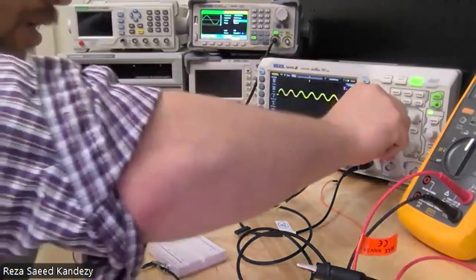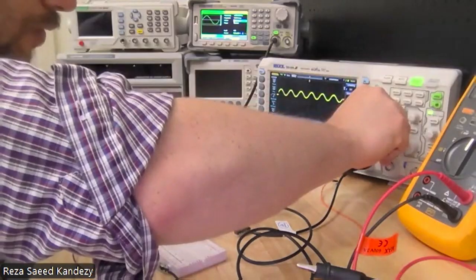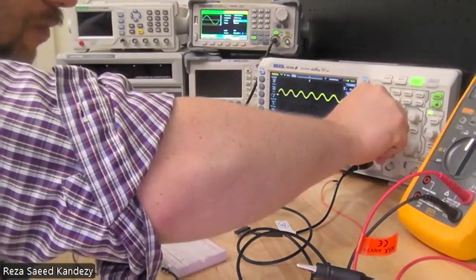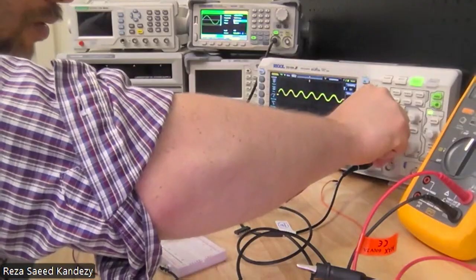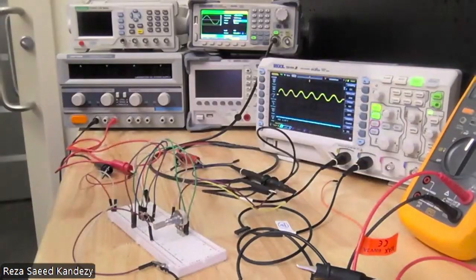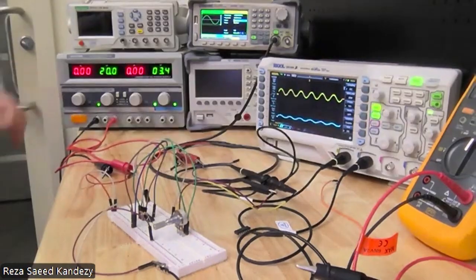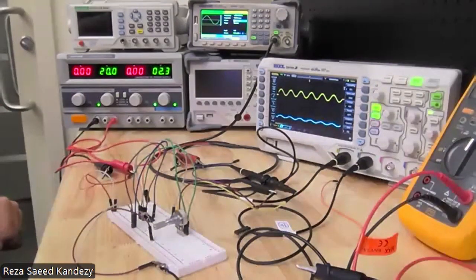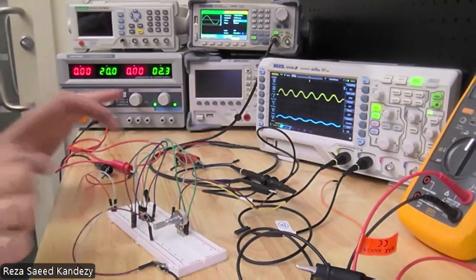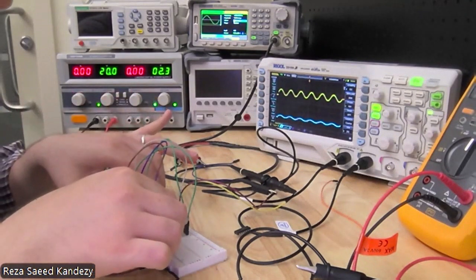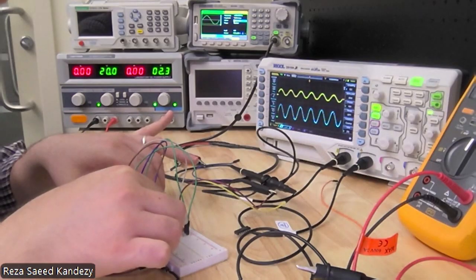So let me change my voltage division to, let's go for 2 volt. Okay. Now I'm going to apply my signal, and I'm going to go higher until I get the 8 volt.